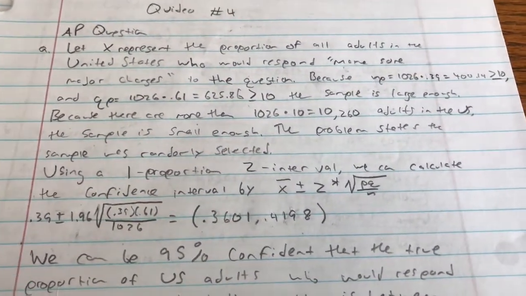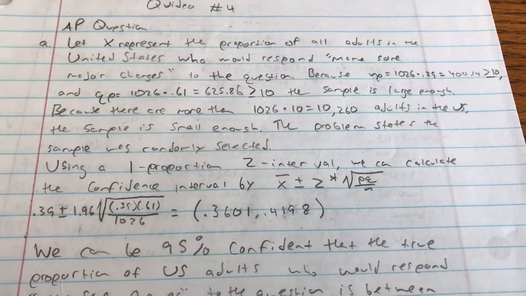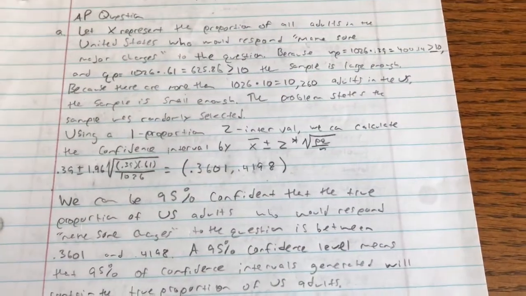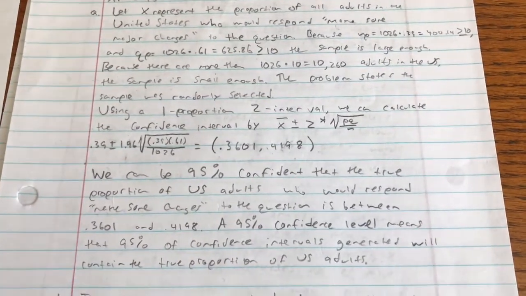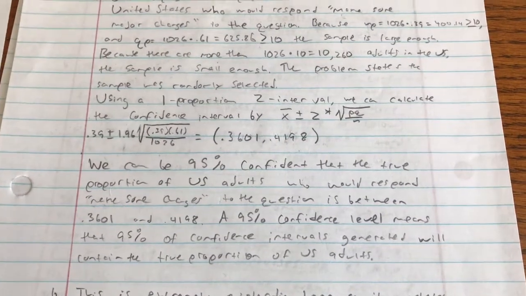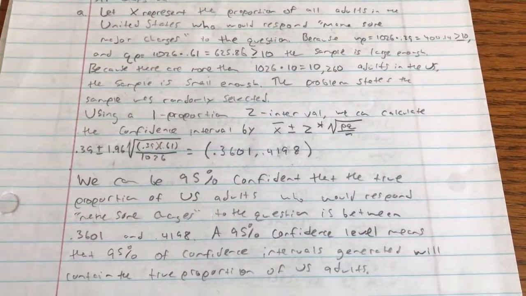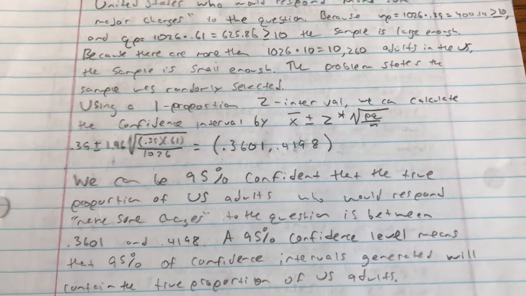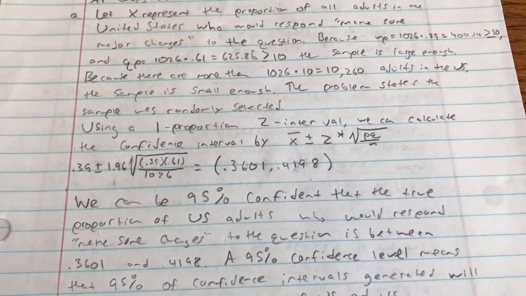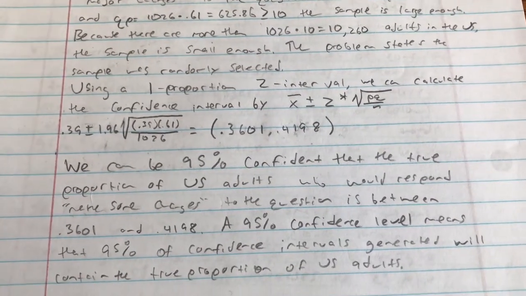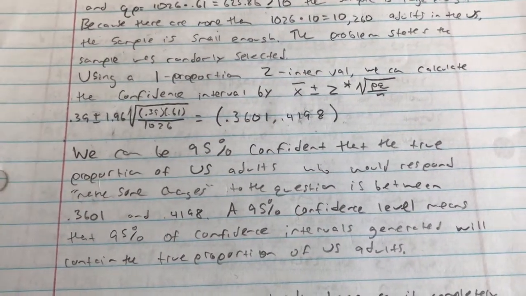Then we're going to name the test. We have one proportion, so our test is a z interval, because we have one proportion and we're trying to find an interval. We can use the equation for margin of error, so we know our mean, and the margin of error here would be z times root pq over n, because it's a proportion, and we know all those things.